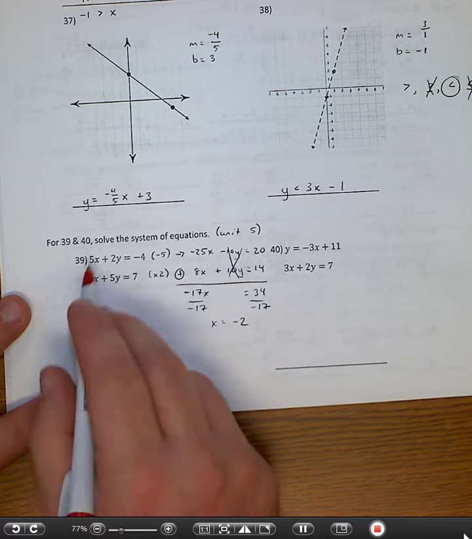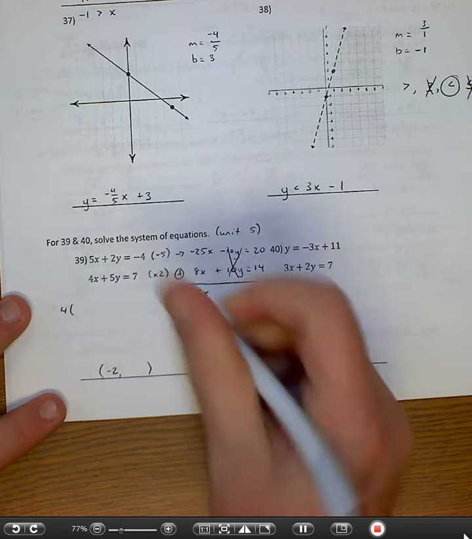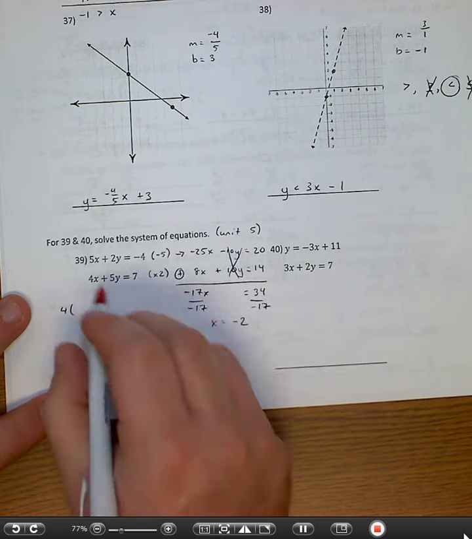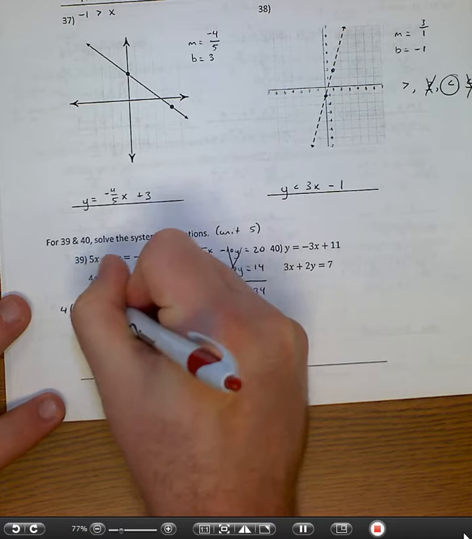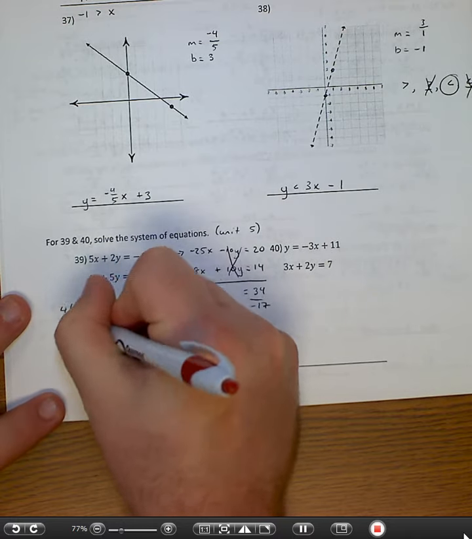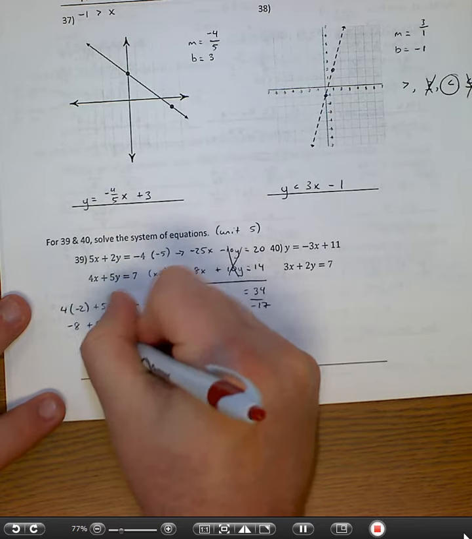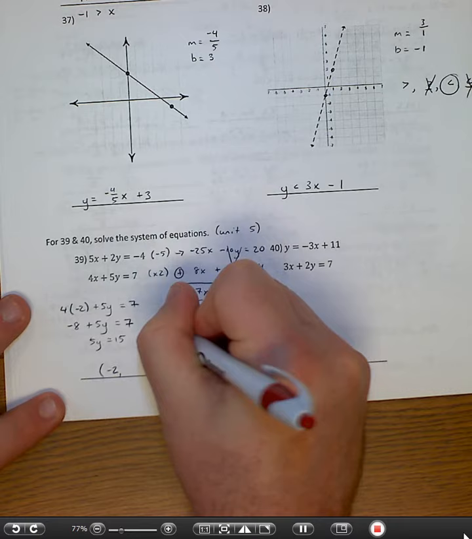I'm going to go with the bottom one since everything's positive. Make sure you put it in for the right variable. Negative 2 goes in for x. Plus 5y equals 7. So 4 times negative 2 is negative 8. Plus 5y equals 7. Add 8, you get 5y equals 15. You get y equals 3.